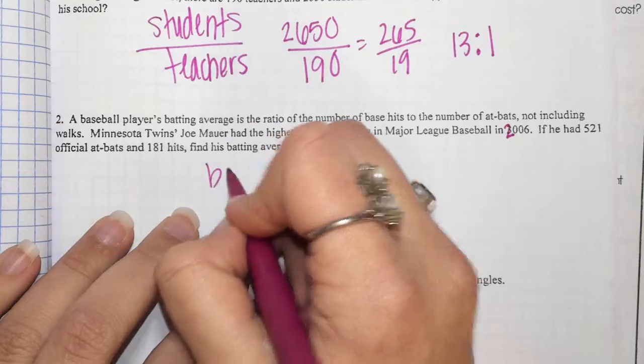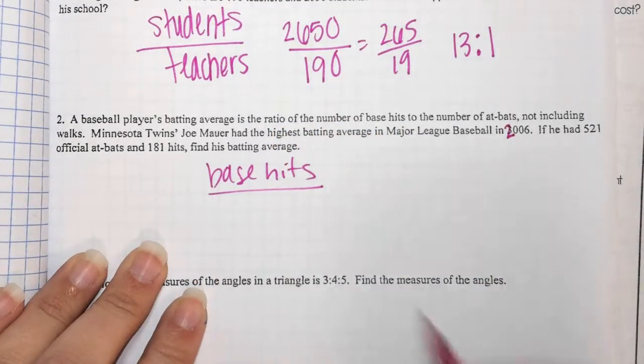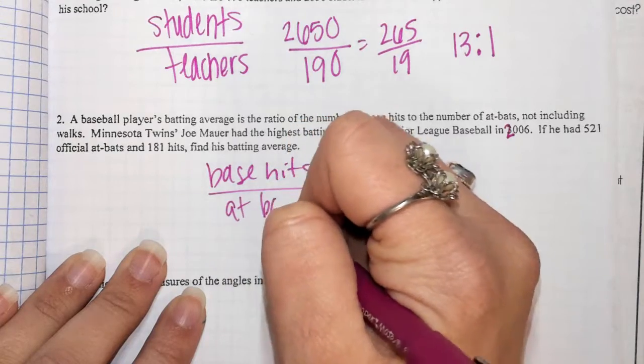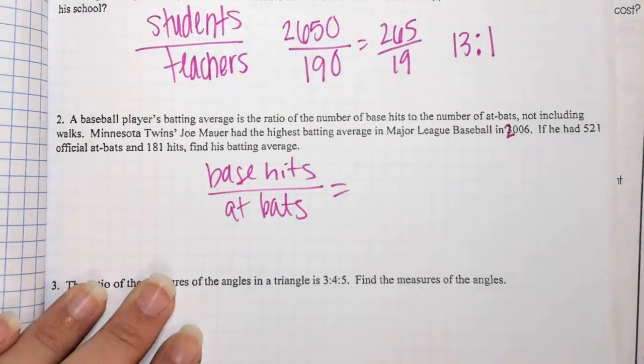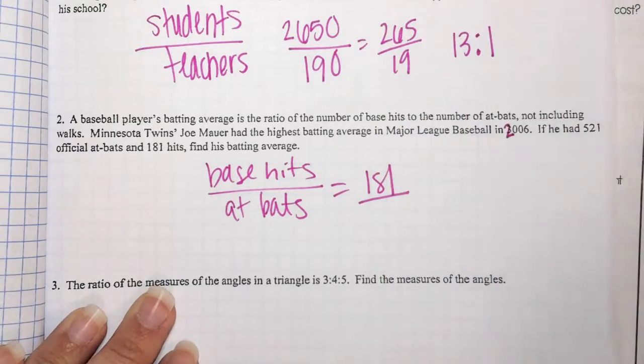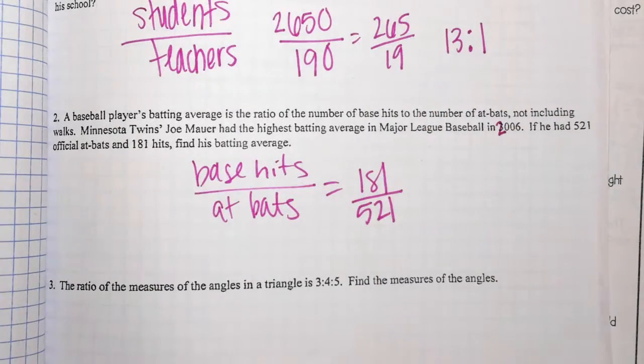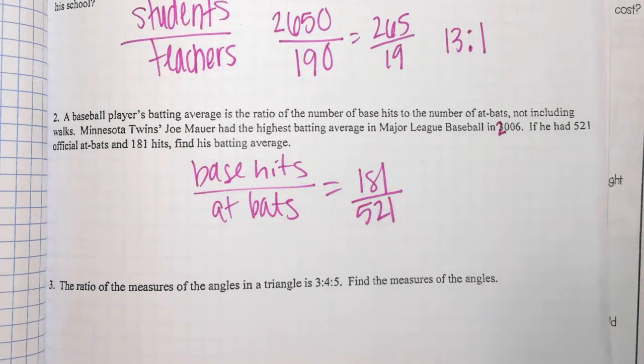Okay, so it's base hits divided by what? At-bats. How many hits did he have? 181. And how many official at-bats did he have? 521. Okay, reduce that fraction. Done. I got 0.347408. You divide. Fractions or division.